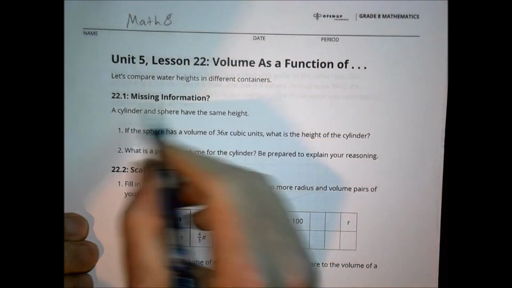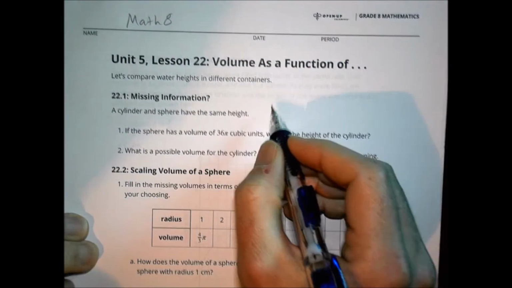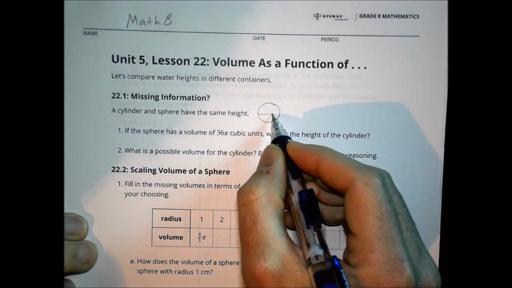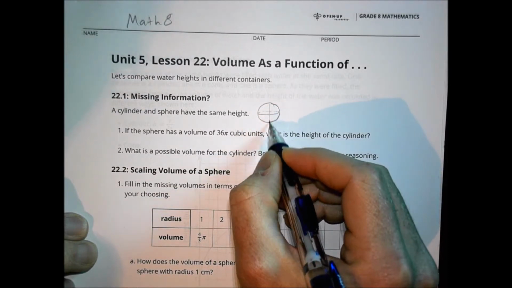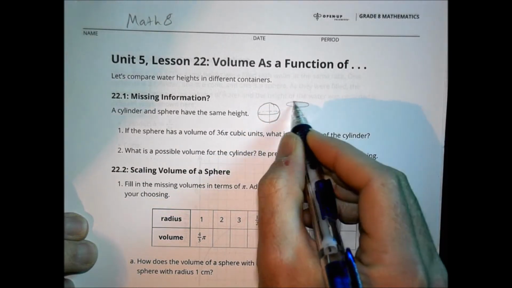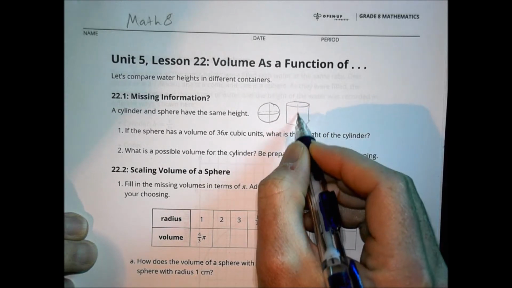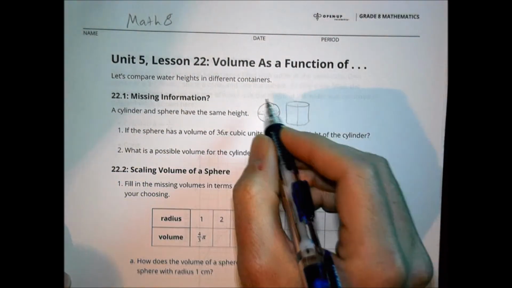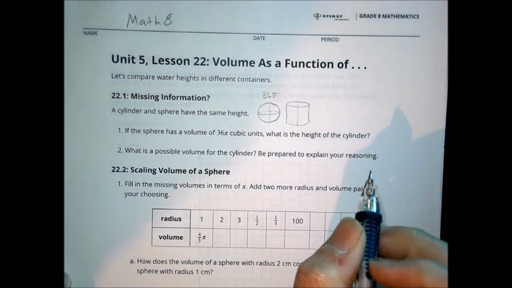All right, so first thing, a cylinder and sphere have the same height. I'm looking for missing information. So for example, we have a sphere, right? And it has a height, which is going to be the radius and the radius again. And we have a cylinder, which we don't know much about yet, but it's also going to have the same height. If the sphere has a volume of 36 pi cubic units, what is the height of the cylinder?